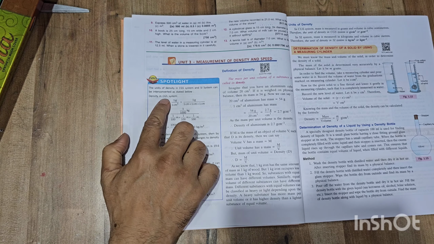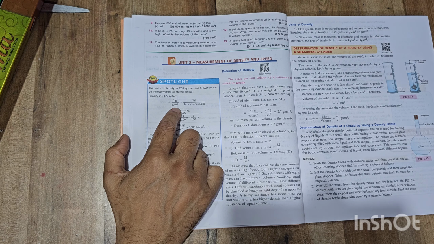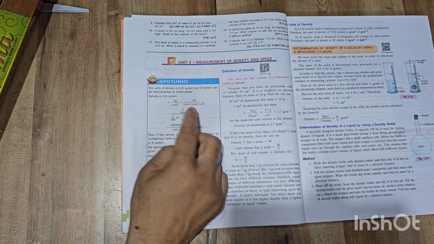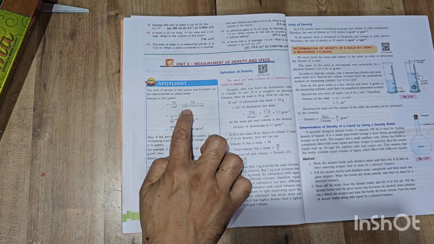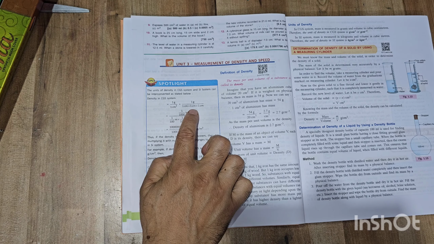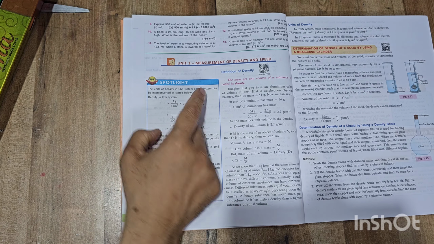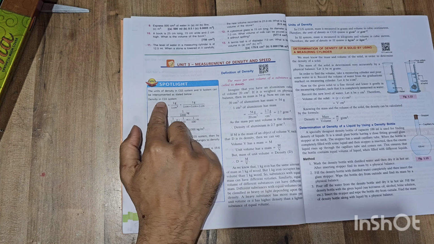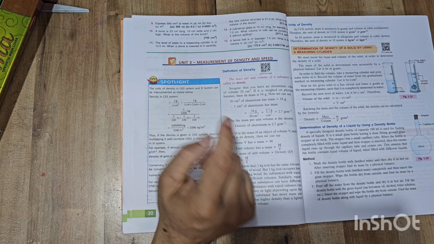The unit of density in CGS system and SI system can be interconverted as stated below. CGS system: gram per centimeter cube. Centimeter, gram, second system. And 1 centimeter cube means 1 centimeter into 1 centimeter into 1 centimeter. We are converting from CGS to SI system. How will we do this? In SI system, the MKS system: meter, kilogram and second.